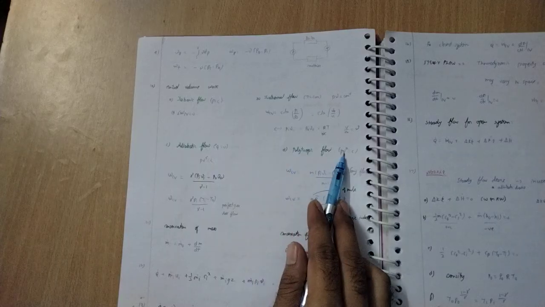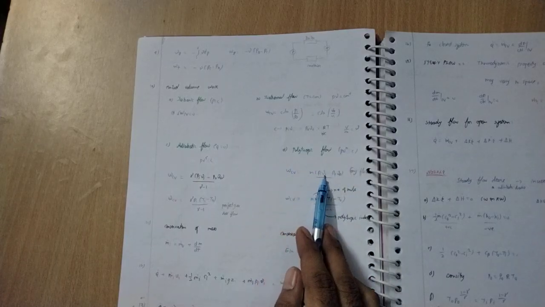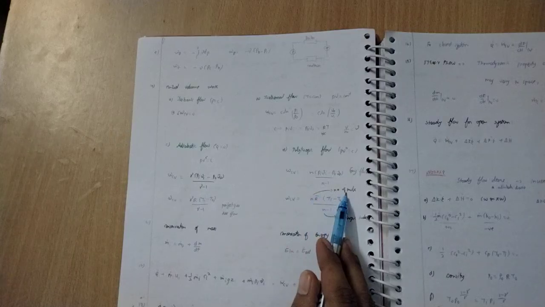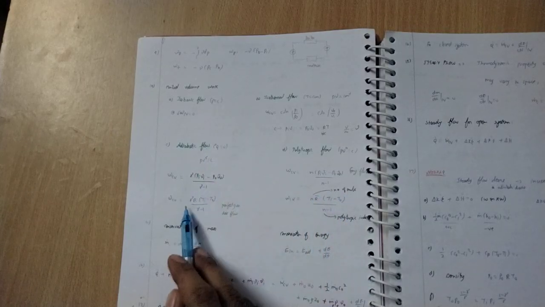Okay, polytropic: PV^n equals constant, so work equals (P2V2 minus P1V1) divided by (n minus 1). Okay, simple. So here n is the polytropic index; do not confuse it with gamma. Okay, next you can see conservation of mass and conservation of energy.